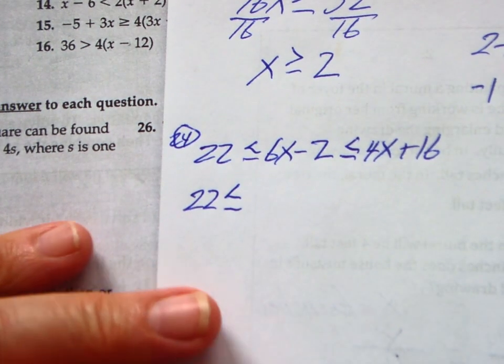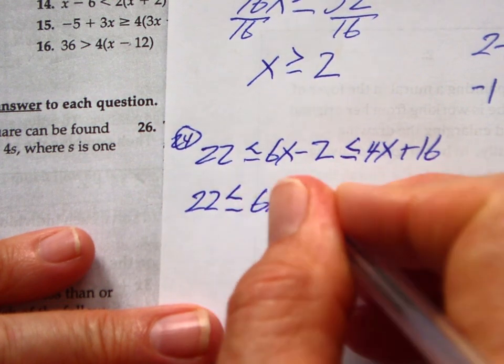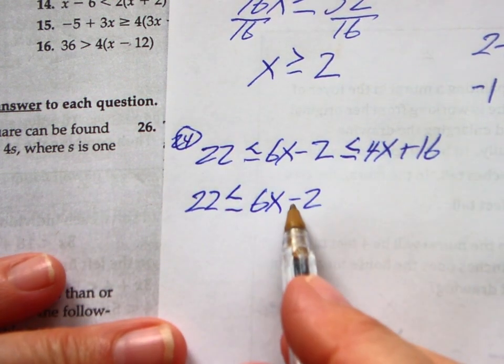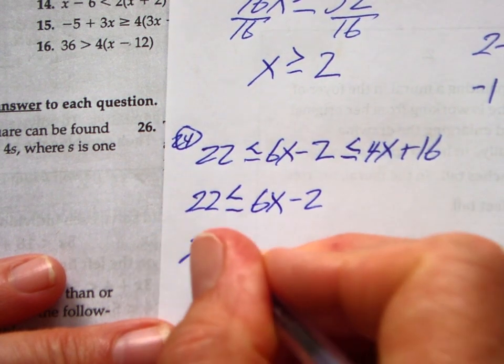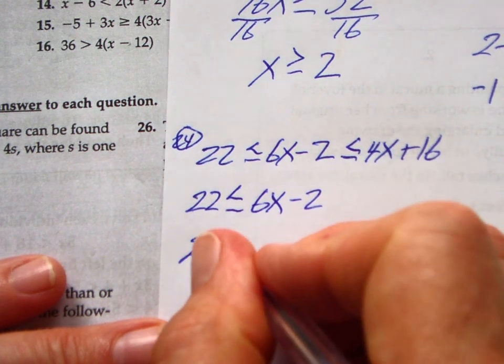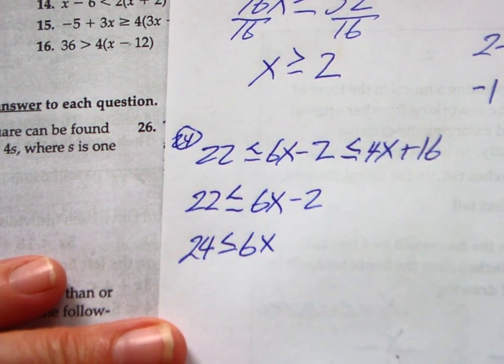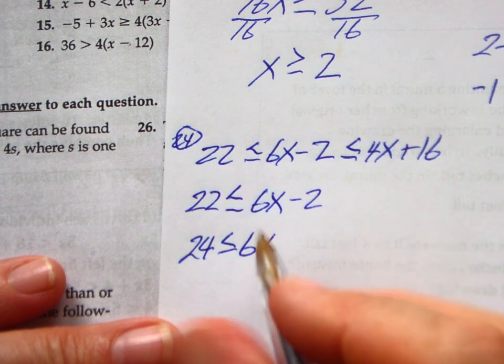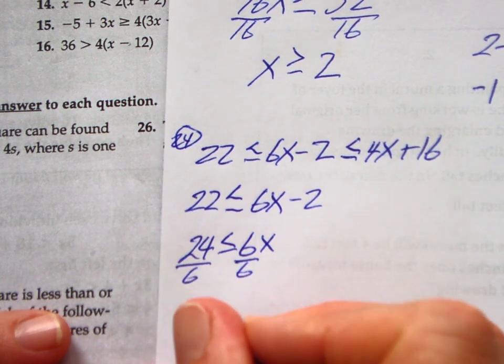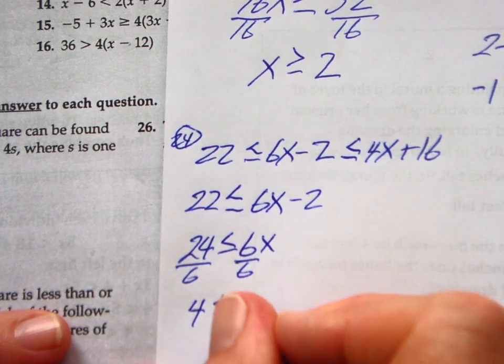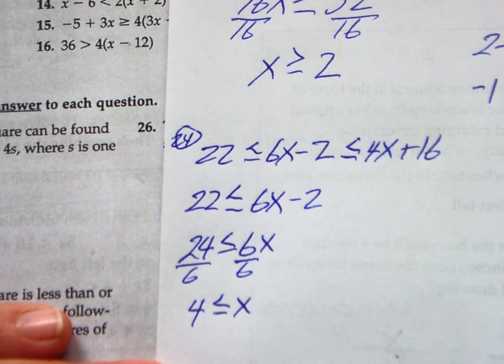Okay, 22 is less than or equal to 6x minus 2. Okay, I'll get rid of the 2 first. I add 2 to both sides because this is minus 2. This becomes 24 because I add 2 to that side, is less than or equal to 6x. Right? Divide by 6. That'll give me 1x. 24 divided by 6 is 4, is less than or equal to x. There, I'm already done one side. 4 is less than or equal to x. That means x can be 5 or 6 or 7 or 8 or 9.5 or 10.37. They're all bigger than 4.